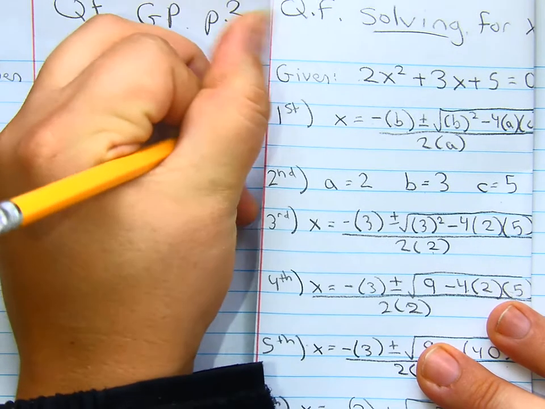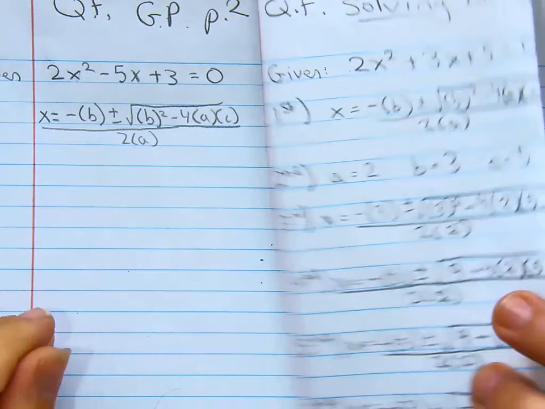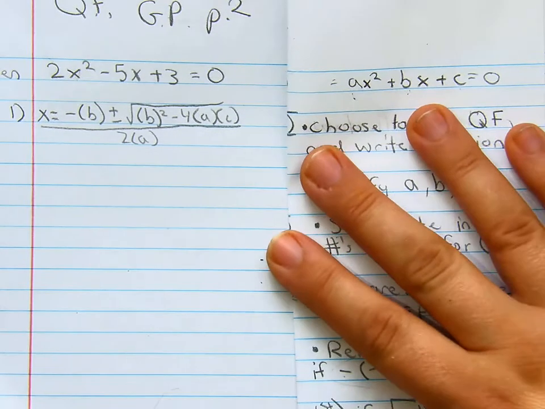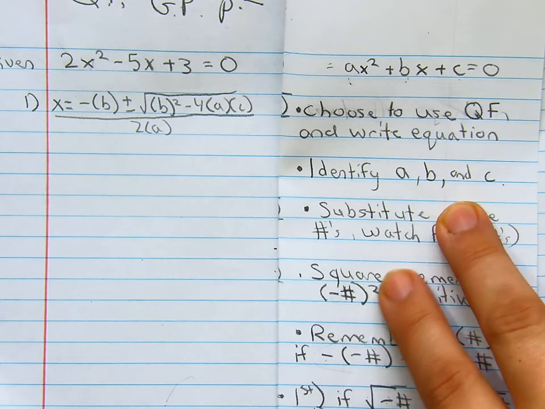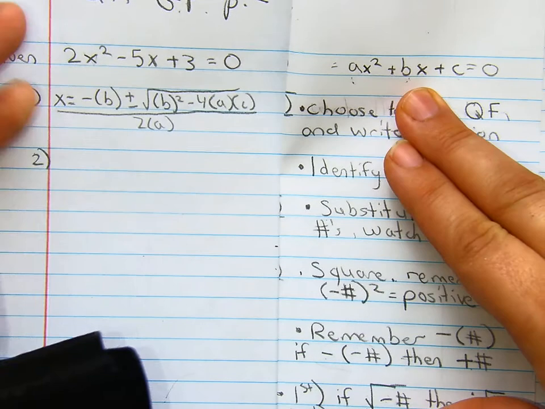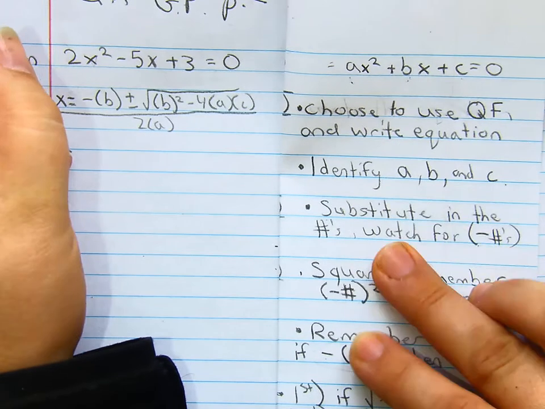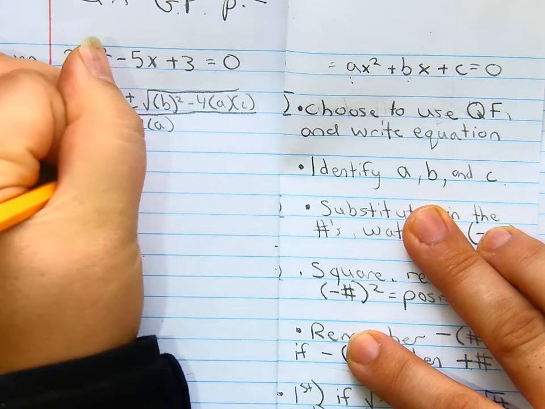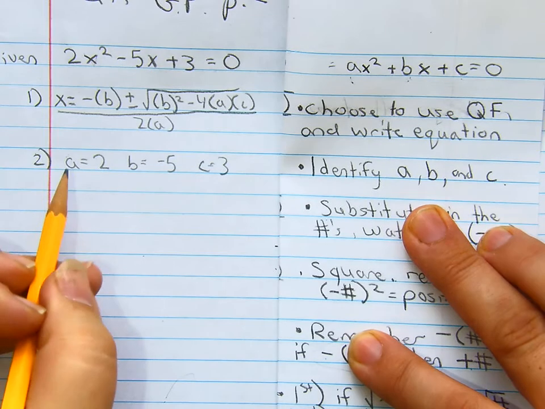b squared minus 4AC, all over 2A. Okay, boom. So next we are going to identify our A, B, and C. So this has that nice reference point that we can look at our equation and go, okay, we have A equals 2, B equals -5, C equals 3.